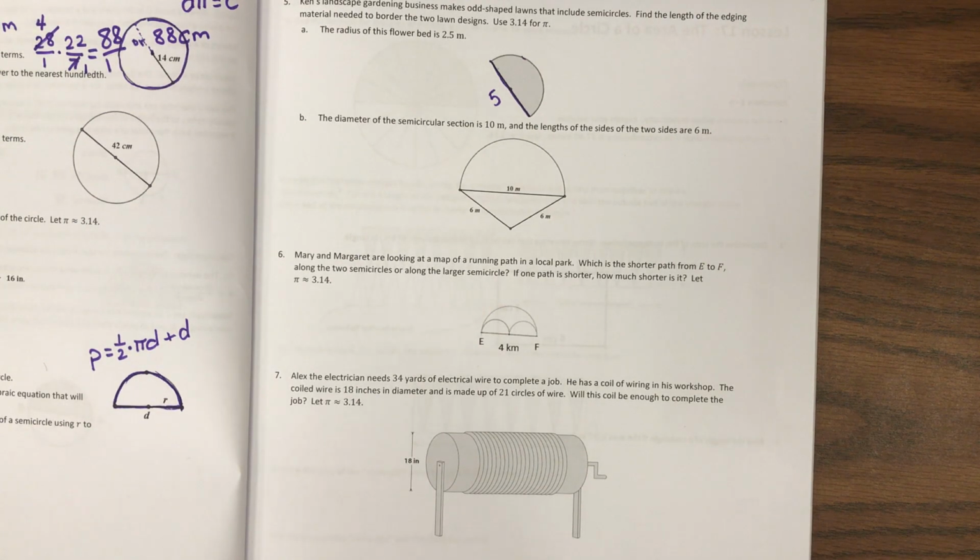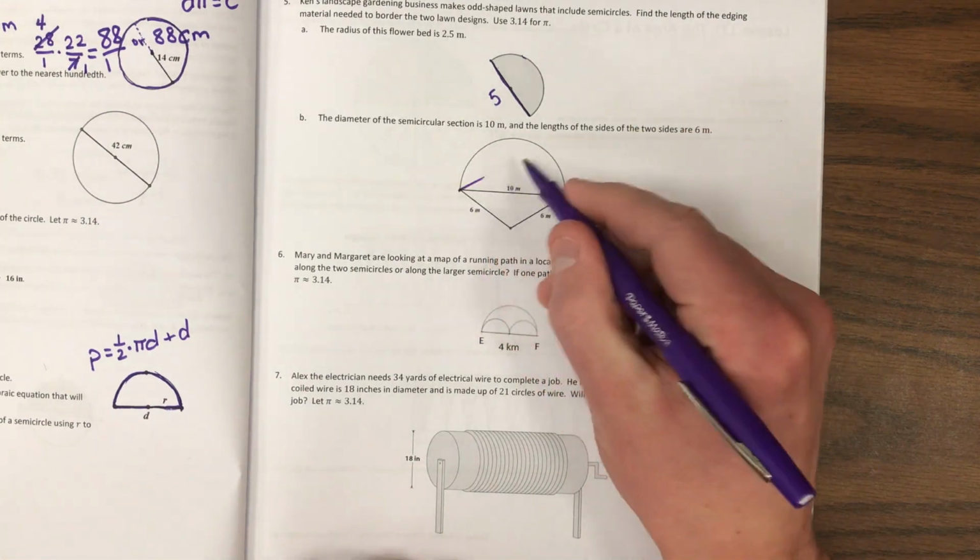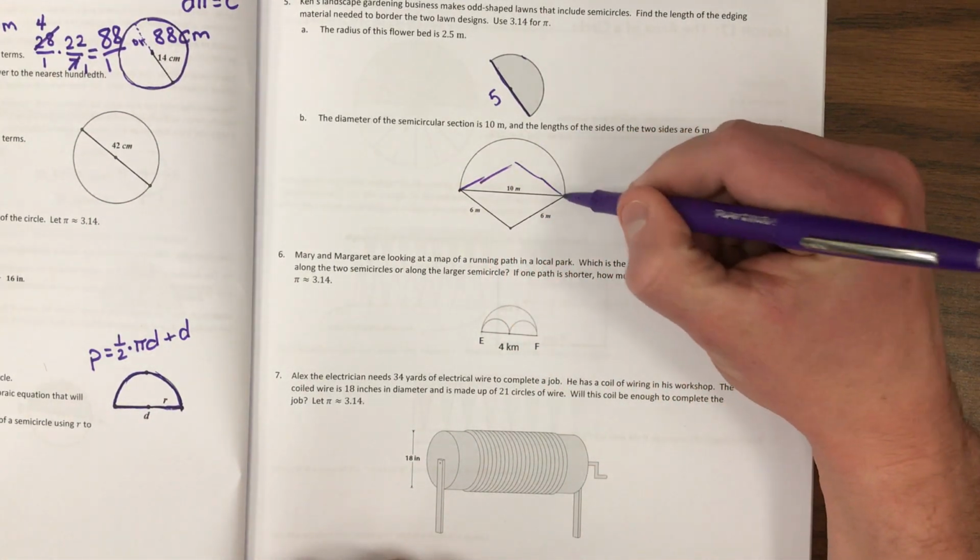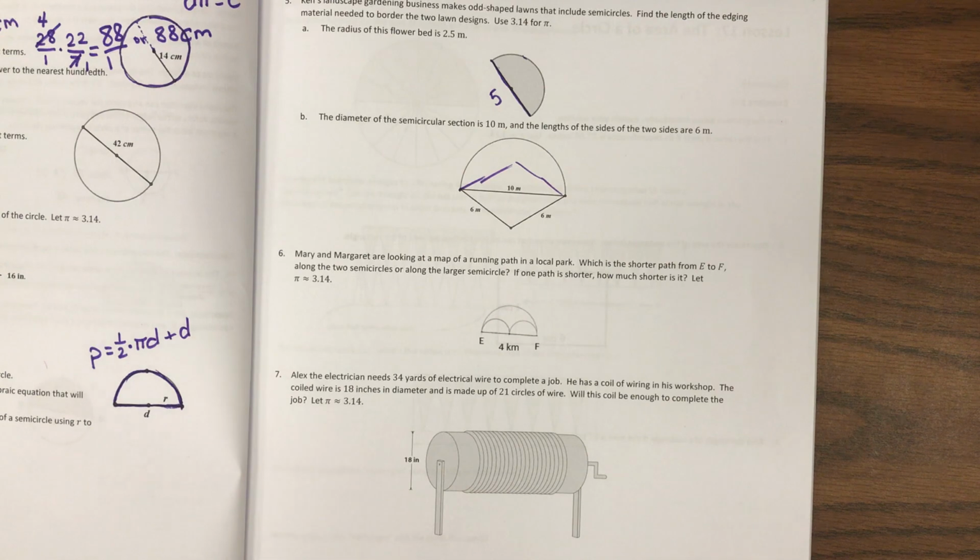So part B, a little bit different. Kind of looks like baseball field a little bit. Oh no, I guess baseball field would be a diamond, not a triangle. If it went like this, then it would look more like a baseball field. But anyways, it says the diameter of a semicircular section is 10 meters, and the lengths of the two sides are 6 meters.